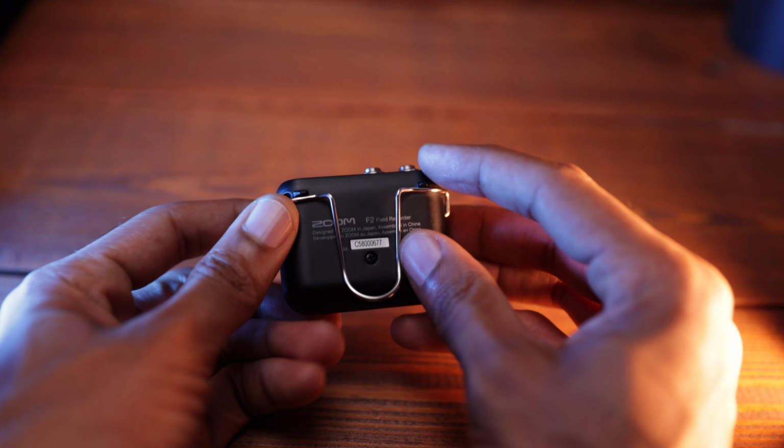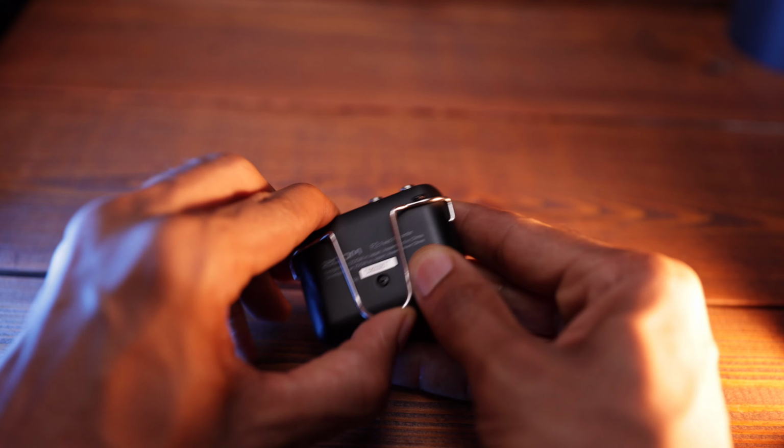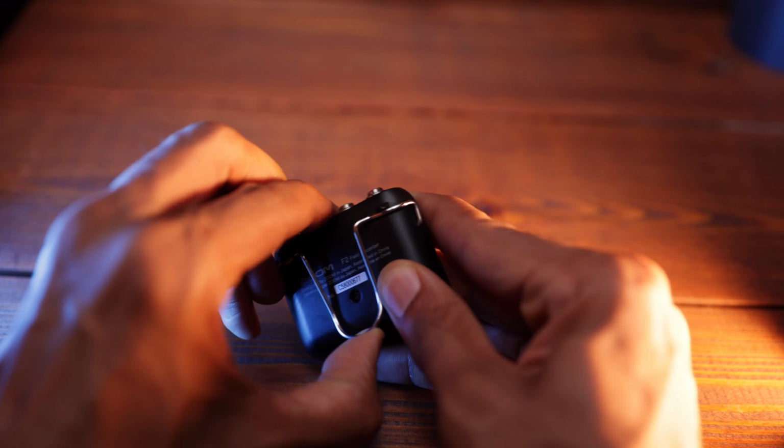On the back of the device, it has a quick clip to be attached to a belt or clothing. This clip is very tight and it feels like it may break if you push it too hard, but it should do the job just fine. Just don't force it onto a very thick belt.